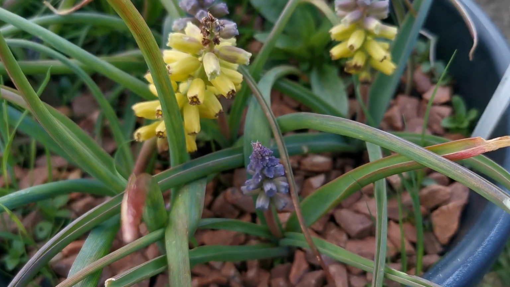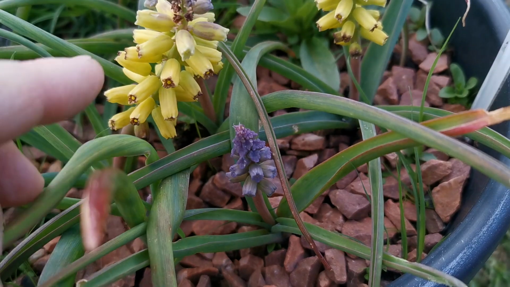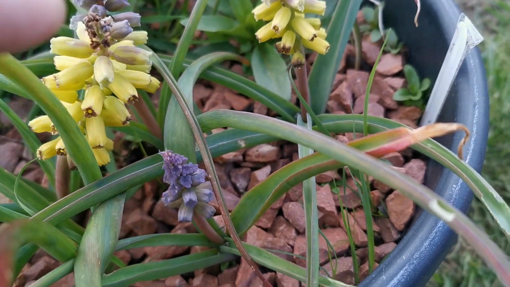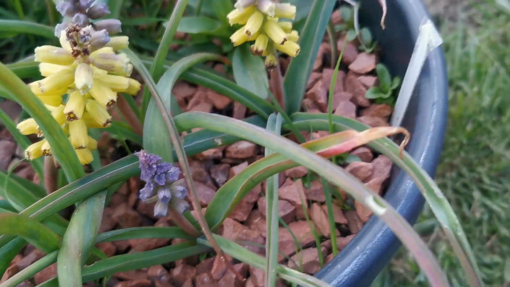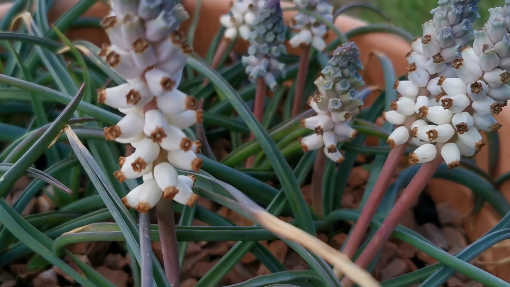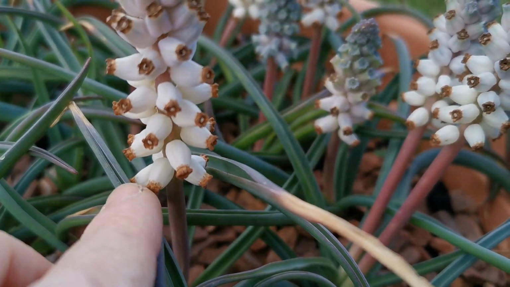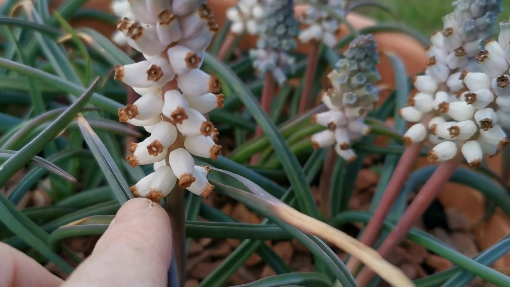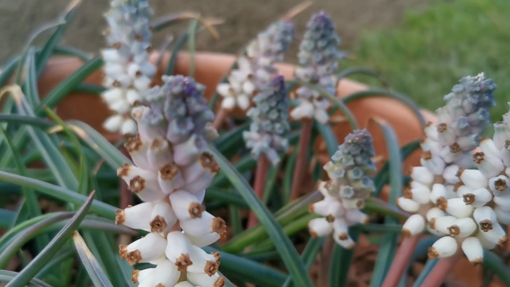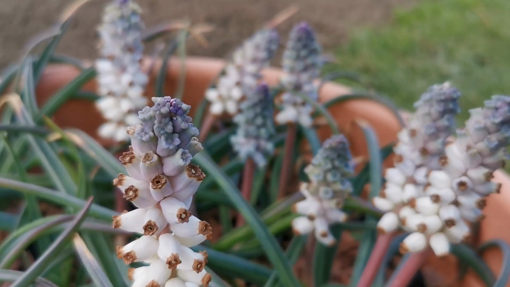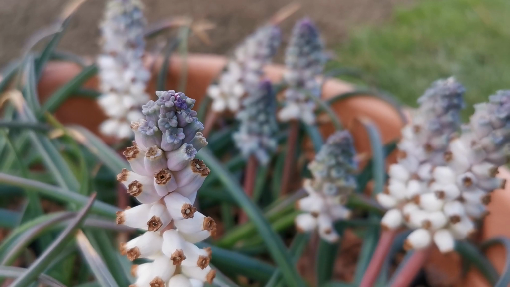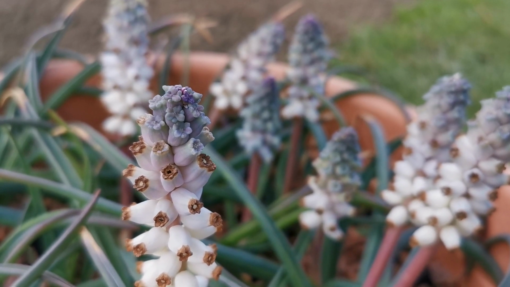In Muscari macrocarpum the mature flowers are yellow, while the buds that need to open are kind of lilac. Instead, in Muscari racemosum the mature flowers that are open are white, while the buds are kind of grayish, purplish.